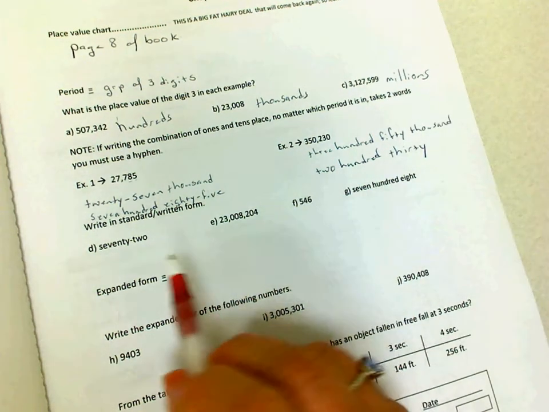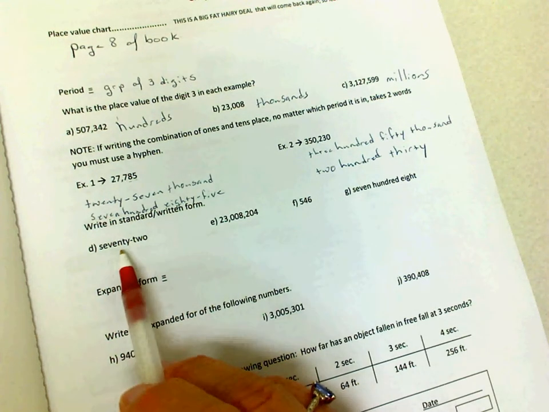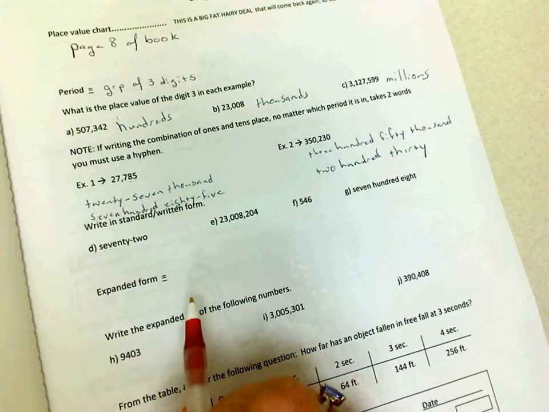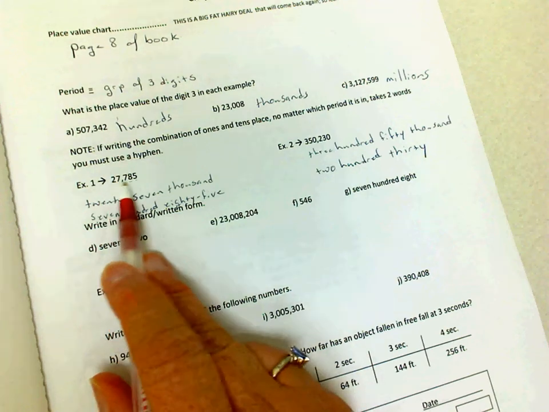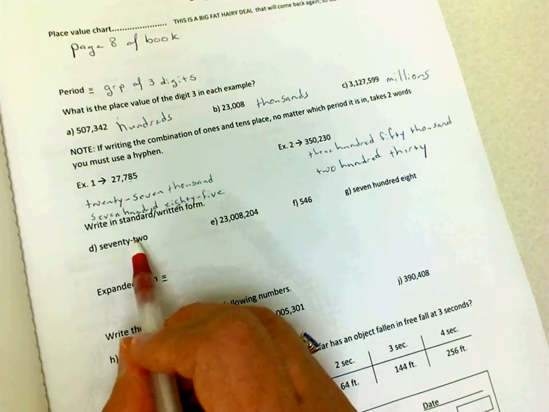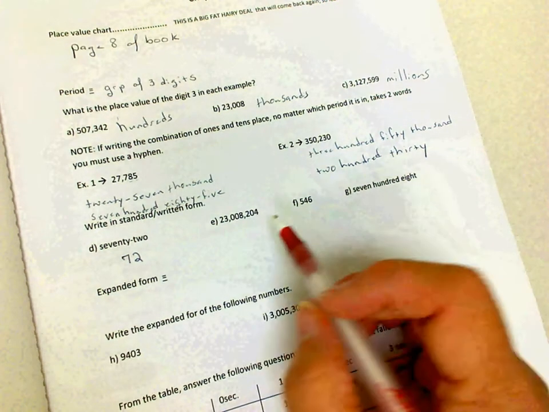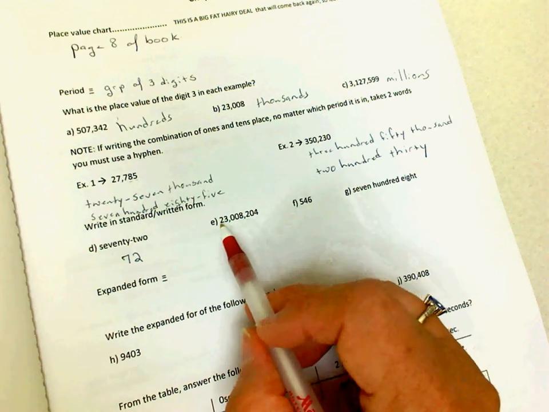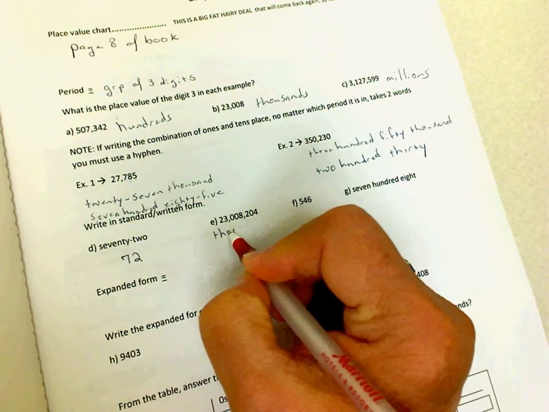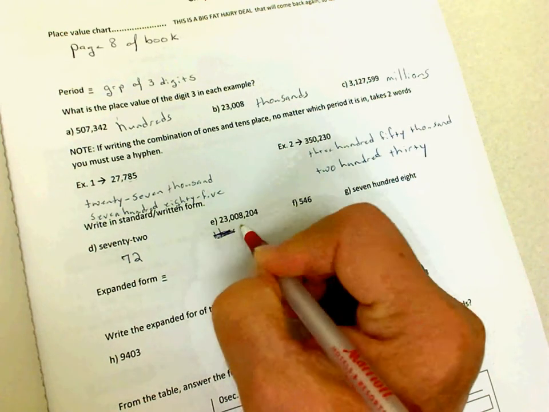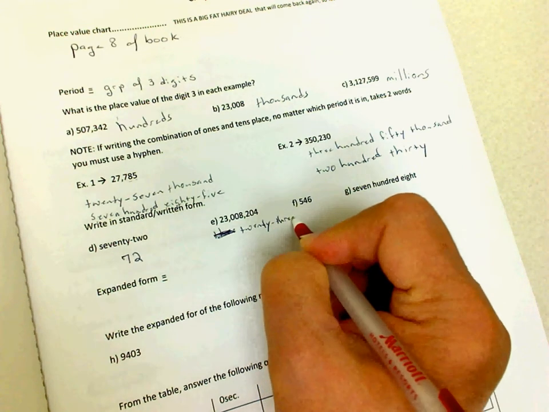Now, writing these words as numbers, either in standard or written form. Since this is written in words, standard form is just writing the numbers. So 72, a 7 and a 2. Well, this is ones, thousands. Okay, so that's twenty-three, in the millions.